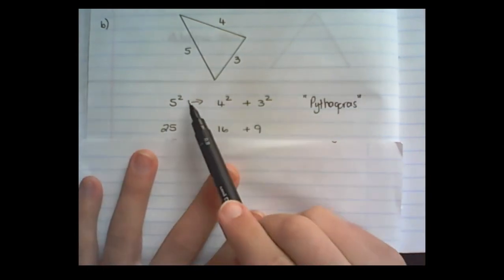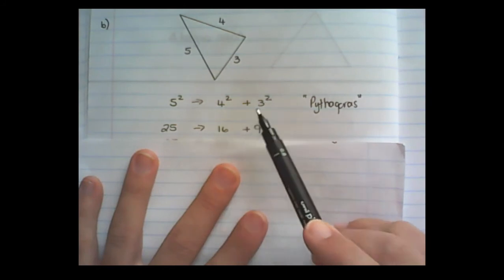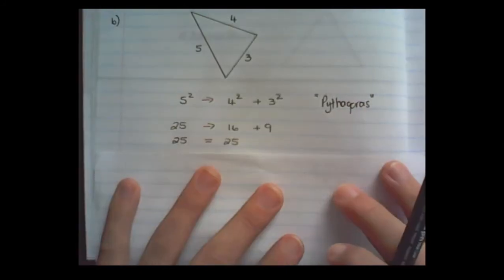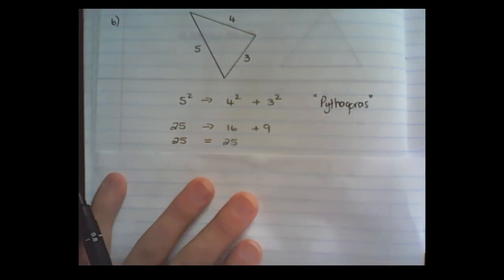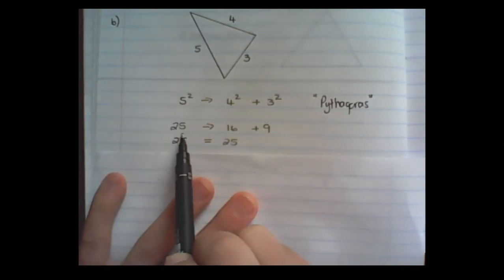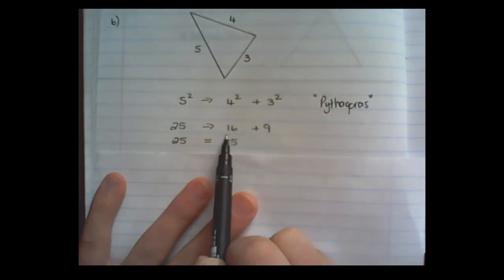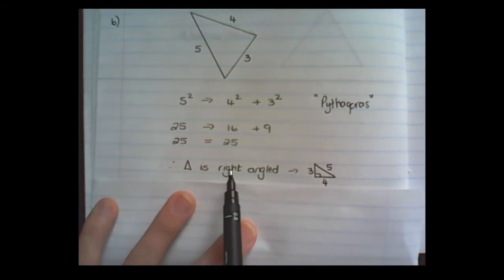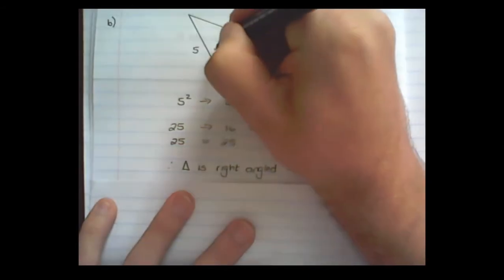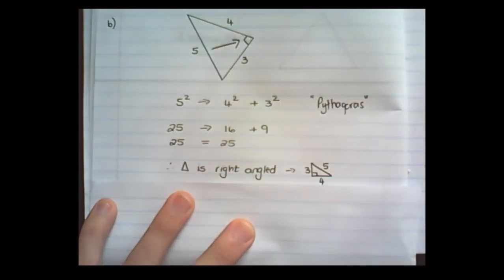If I simplify, I see 5 squared is 25, 4 squared is 16, and 3 squared is 9. And we find that this is also 25. So the longest side squared is 25, and the sum of the shorter sides squared is also 25. That tells me that this triangle is a right-angled triangle, and the angle opposite the longest side is the right angle, or 90 degrees.